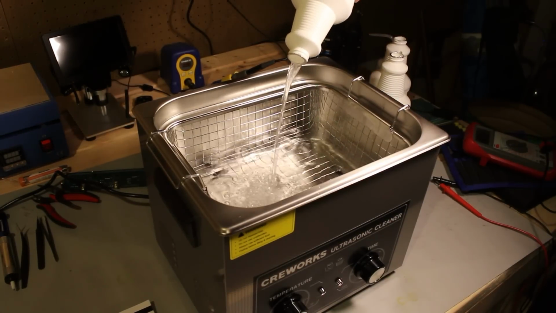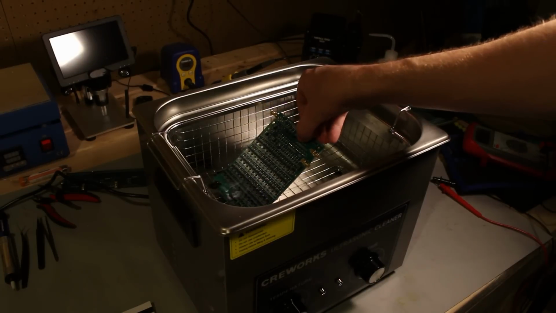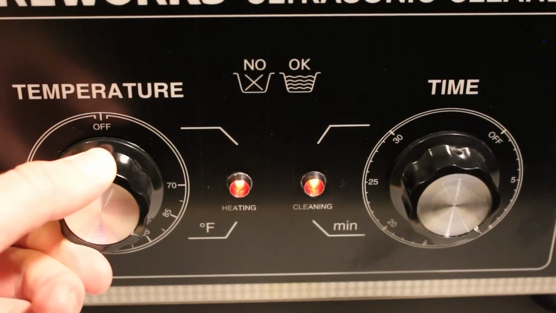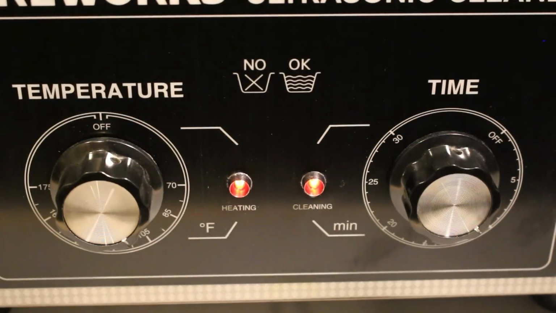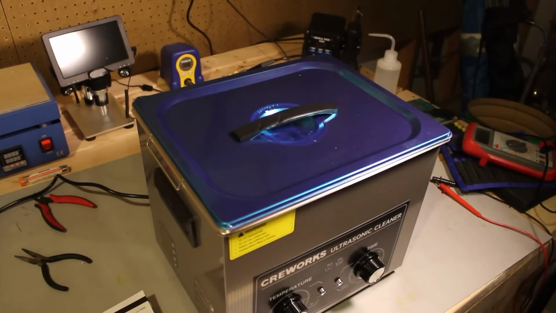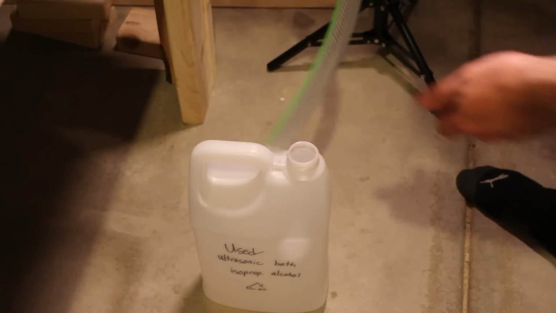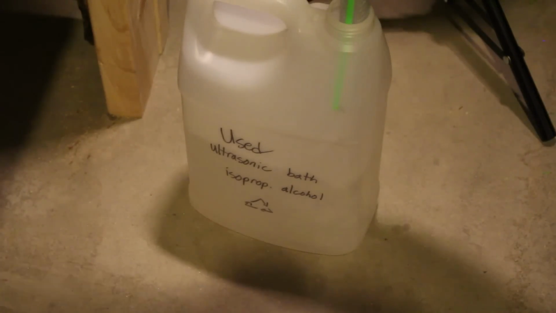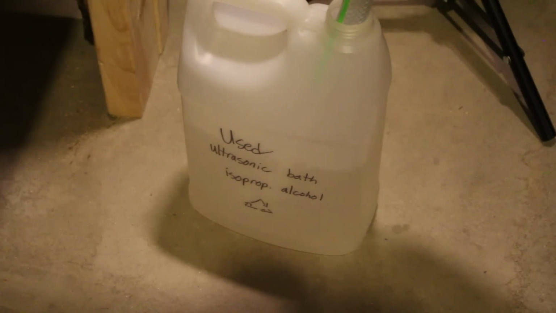I then placed my PCBs and my tweezers in the bath for cleaning. I set the temperature to 105 Fahrenheit and let it clean for 10 minutes. Make sure to put the lid on so that the alcohol stays in the bath, since it evaporates pretty quickly. After it was done, I made sure to drain all of the alcohol from the bath into a separate container. This stuff isn't the cheapest, so I think it's a good idea to reuse it for future baths.